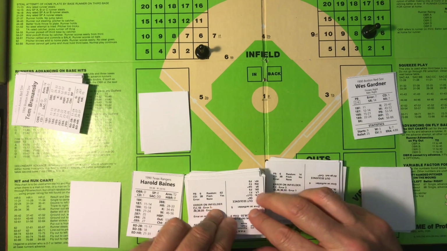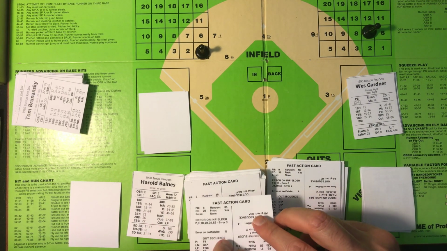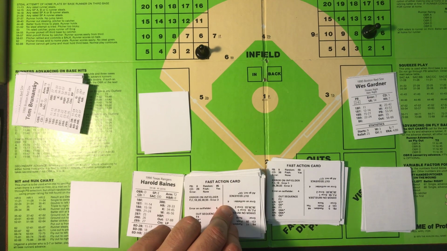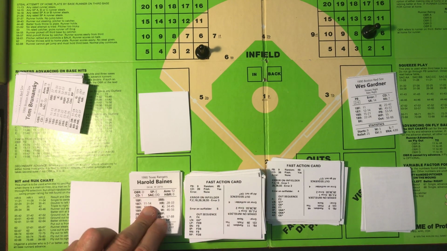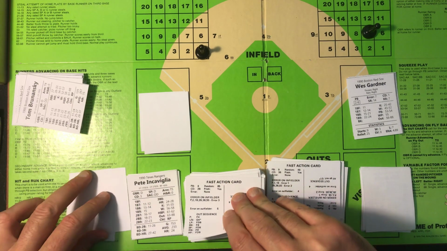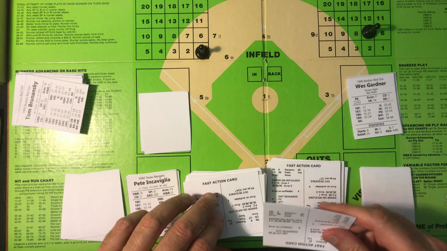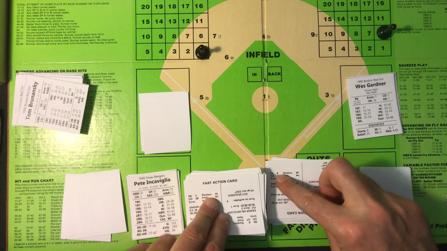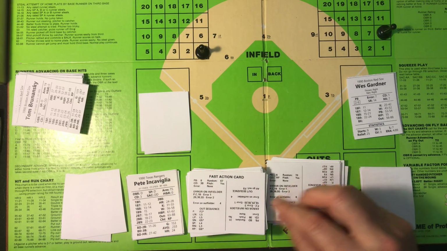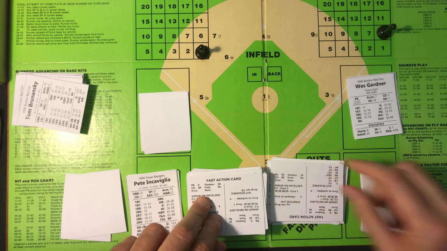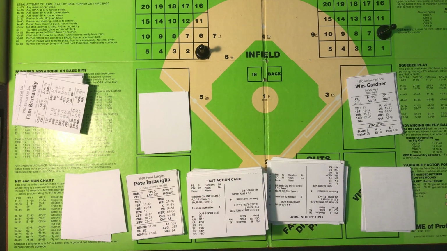Harold Baines, 6. That's off Gardner. A 48. It's going to be ball 4. So Baines walks. Pete Incaviglia. Oh, we got to move one down here. There. Okay. 8. It's going to be off Incaviglia's card. 74. Jeez. RP, fly ball, high, pop up to the right side. Under it is second baseman Barrett. And that's 2 away.